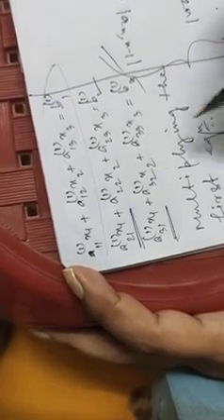By using the first equation, we just want to vanish these terms. So we multiply the first equation by minus a21 upper 1 by a11 upper 1 and add it with the second equation, and again multiply the first equation by minus a31 upper 1 by a11 upper 1 and add it with the third equation.